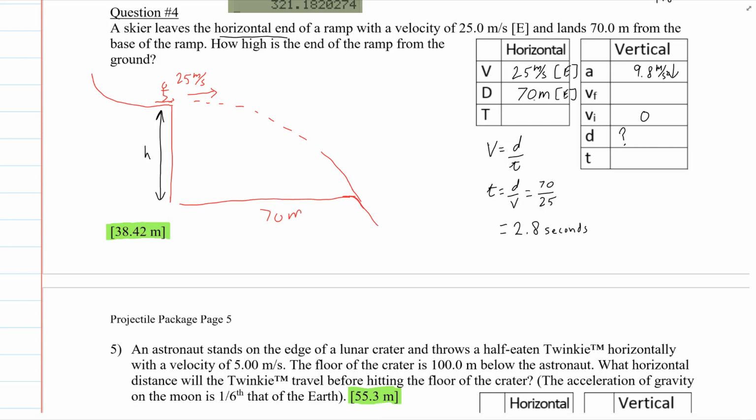So I'll put it down in here. This is calculated as 2.8 seconds. So we now copy that over here, 2.8 seconds. We can get d now. We could also find the vf, but that's not what we're asked for. We're finding d. And d we'll use is vi t plus 1/2 a t squared. This term here is 0 because vi is 0.